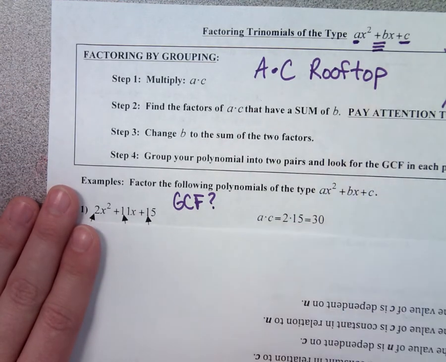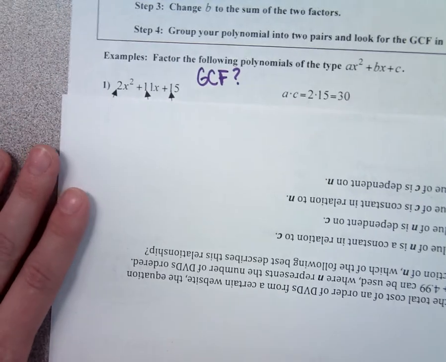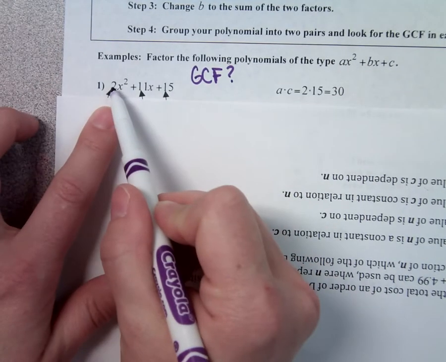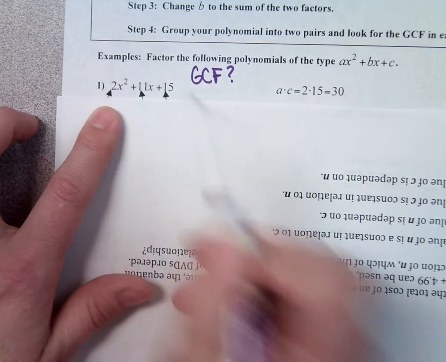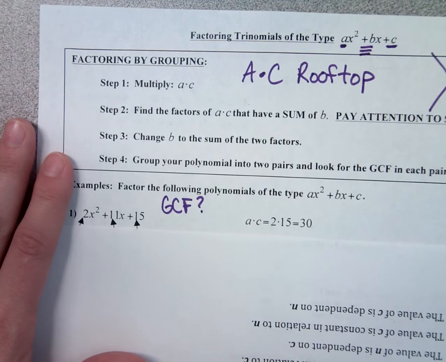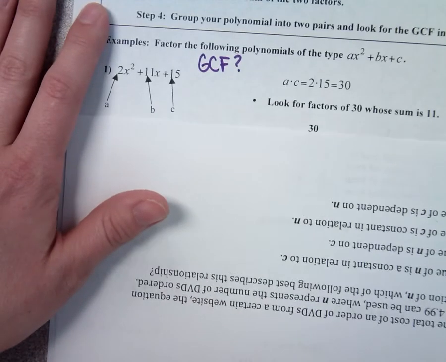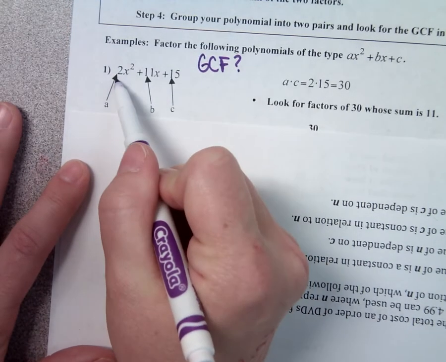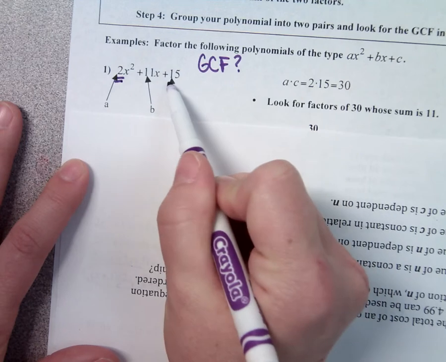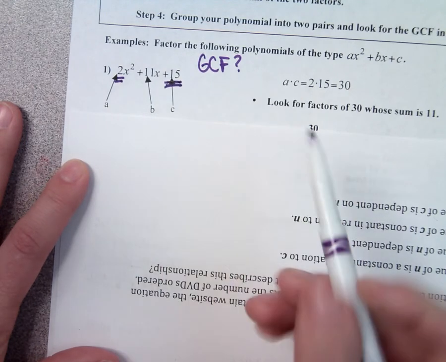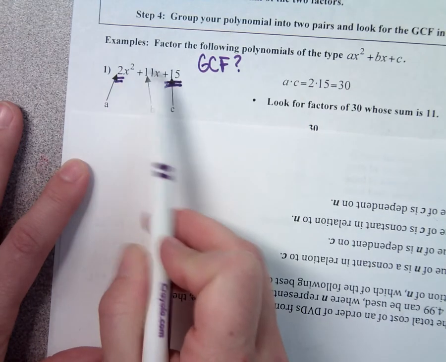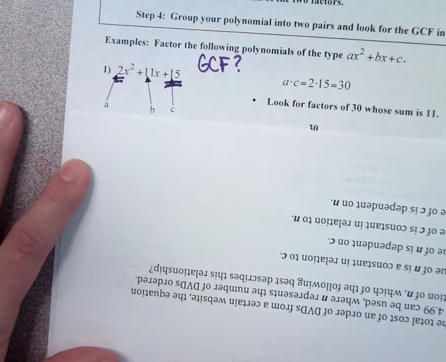And we do this for trinomials. Do you know what I mean when I say a trinomial? 3 terms. So if I've got 3 terms and there's no GCF, the next thing that you're learning how to do is what's called A times C Rooftop. Okay, so A, like I said, is the number in front of the x squared. C is the constant. It's the number without a variable. So you would take A times C, and what is 2 times 15? 30.